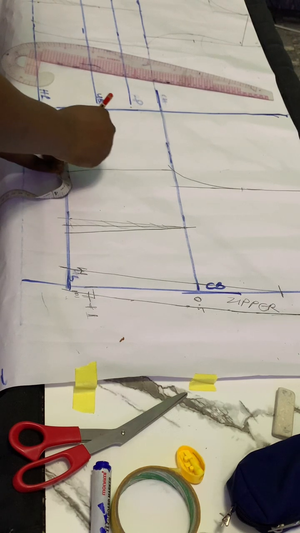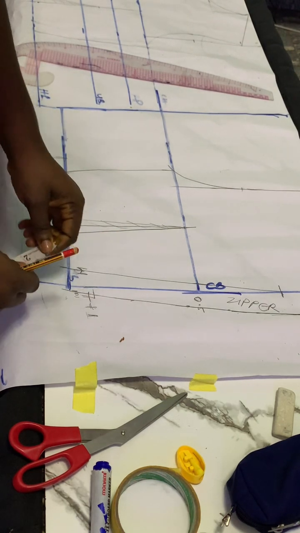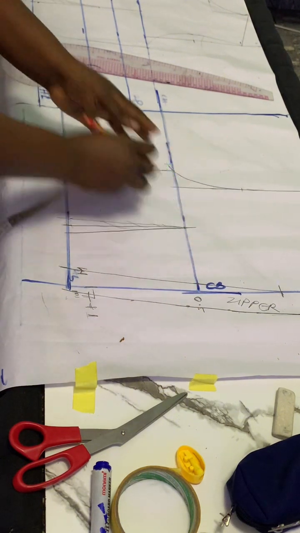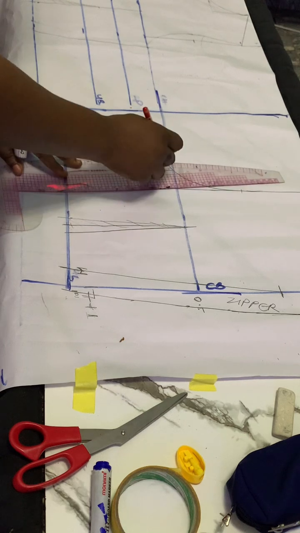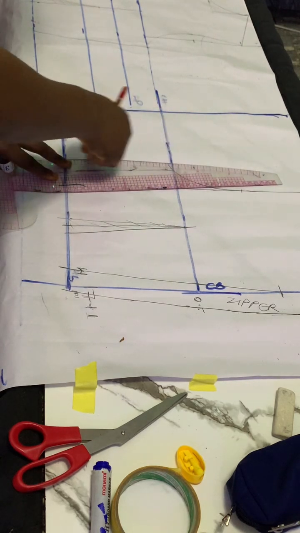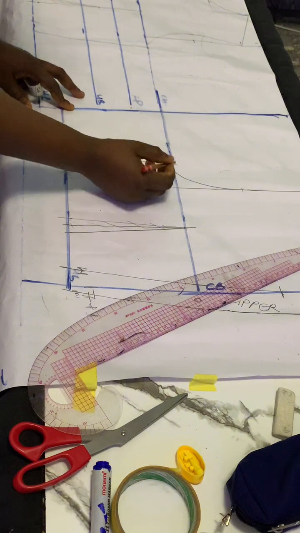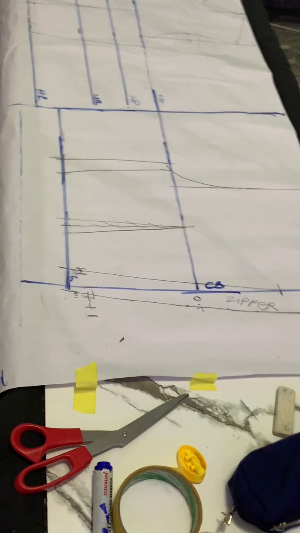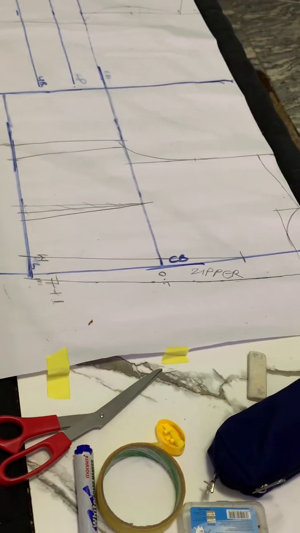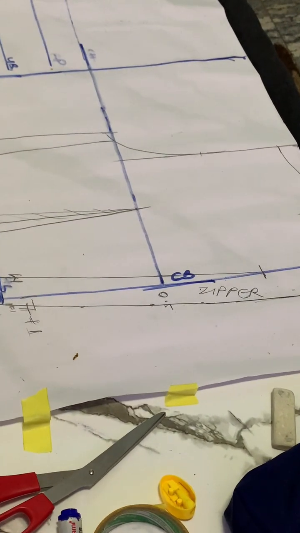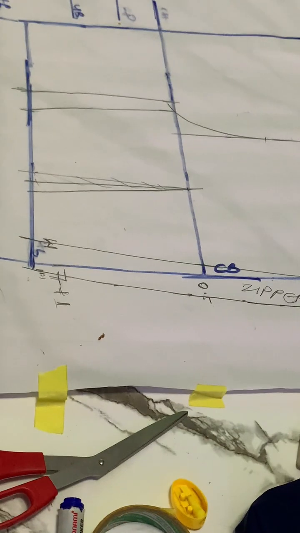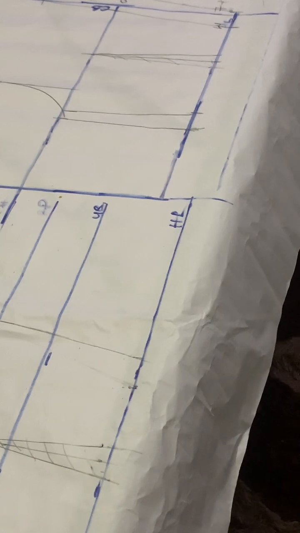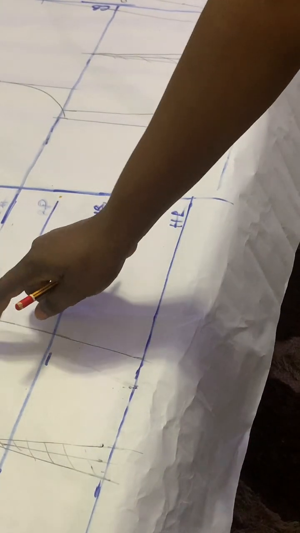So what is going out, I'm putting it back. I'm putting that 1 inch that will be going back in there. So I'll just trace it out. So this is it for the back, but there's something else. So look very well, please. There's something, how to get the armpit darts. I'm going to teach you now.